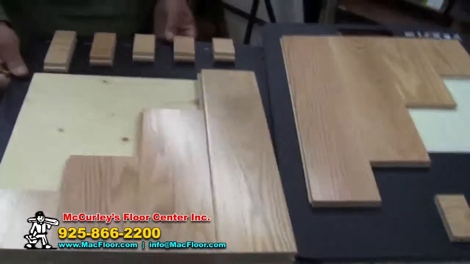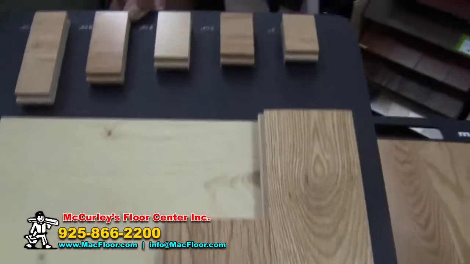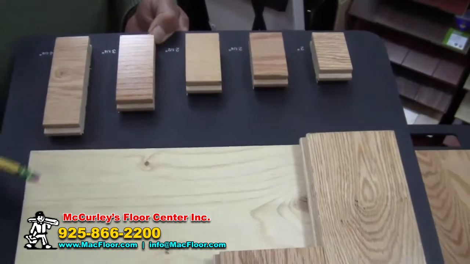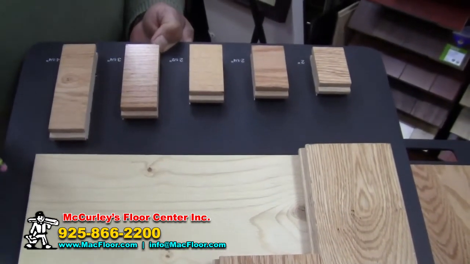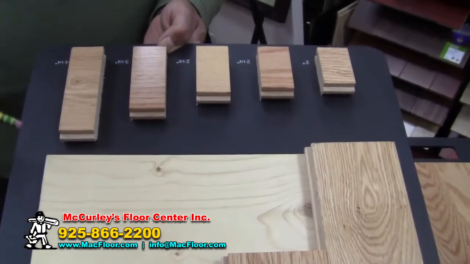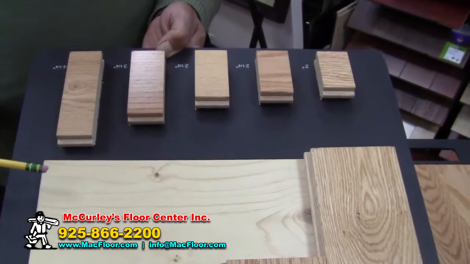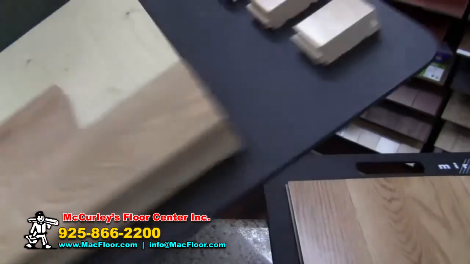Solid hardwood is nailed down. The only way to do solid installation is to nail it to the plywood. Some people ask, because some companies or manufacturers offer glue to install solid over concrete, but it's completely wrong.